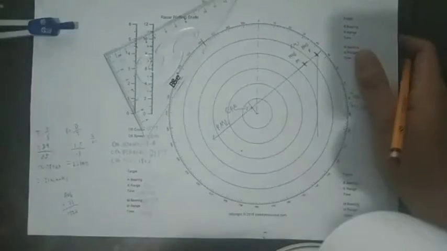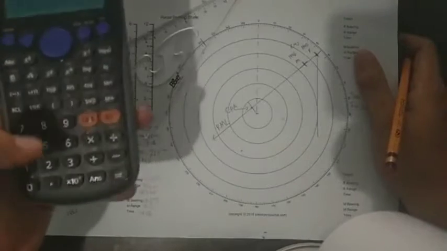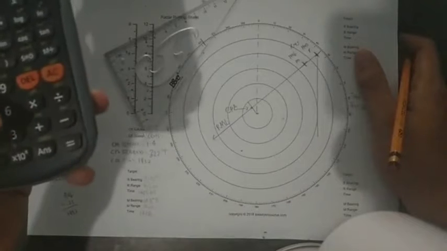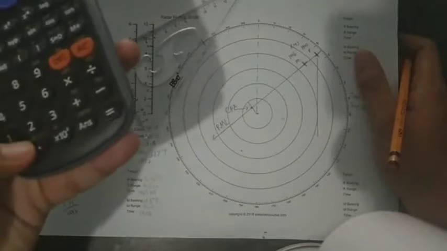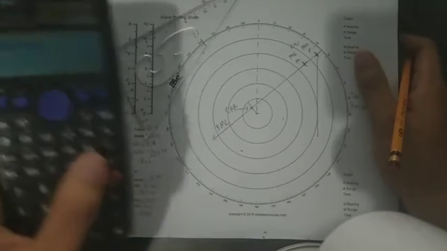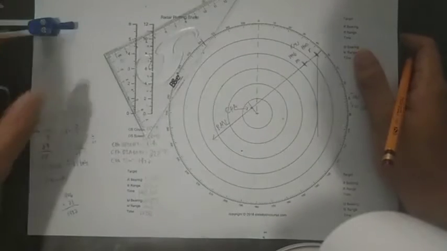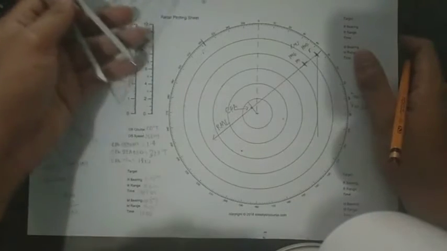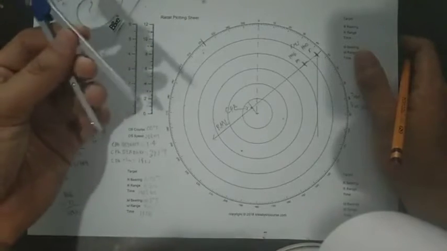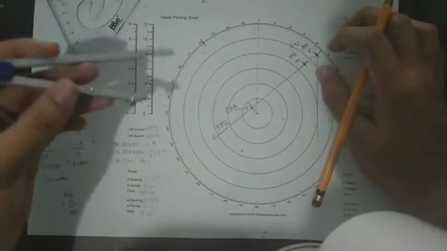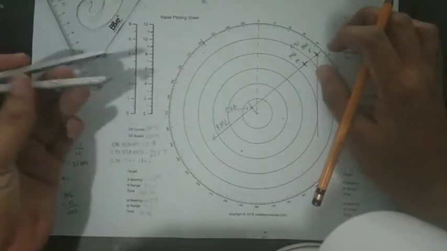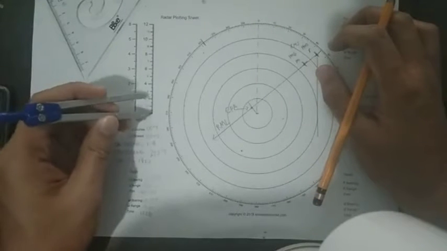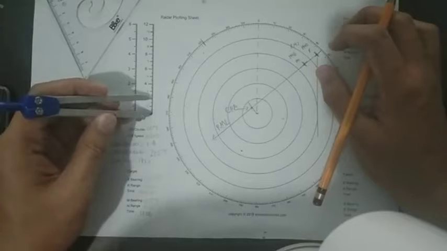I'm going to solve it by 20 times 6 divided by 60, which equals 2 miles. So we go 2 miles, then we go to the 12-mile scale and get the 2 miles.